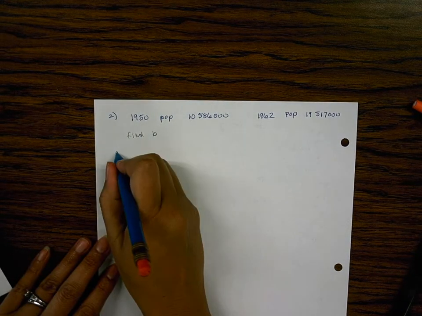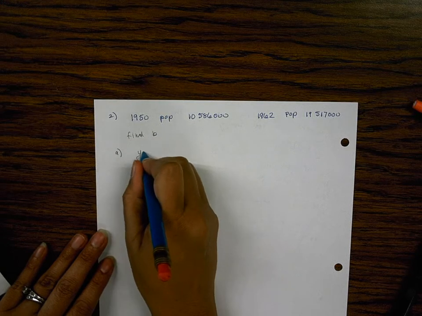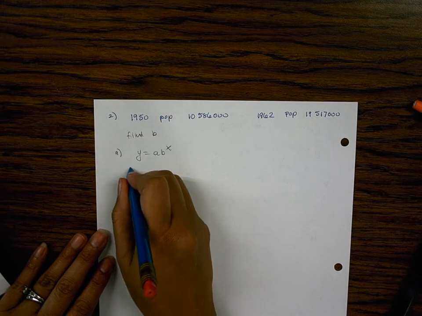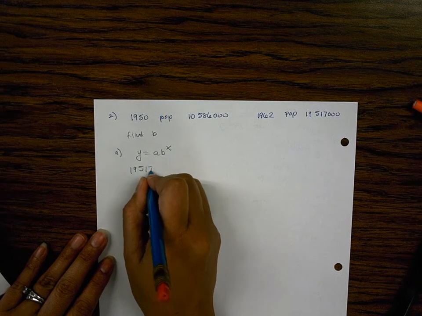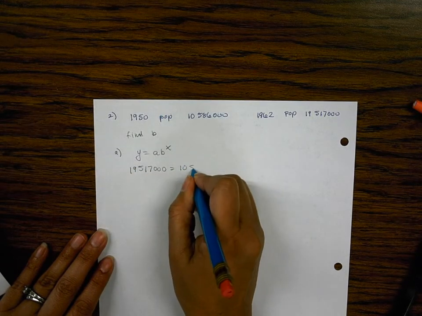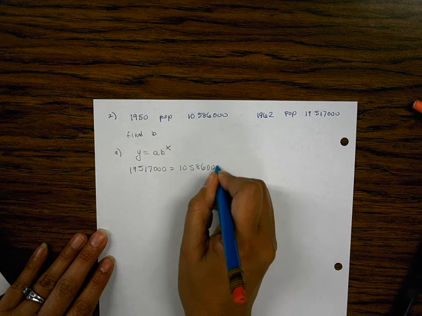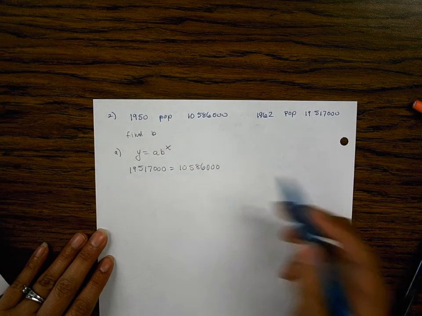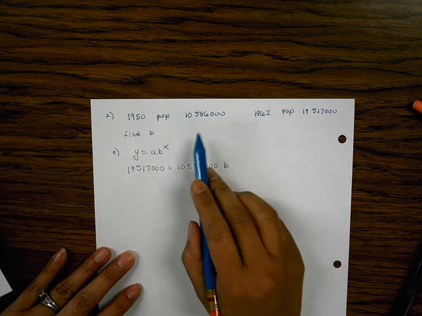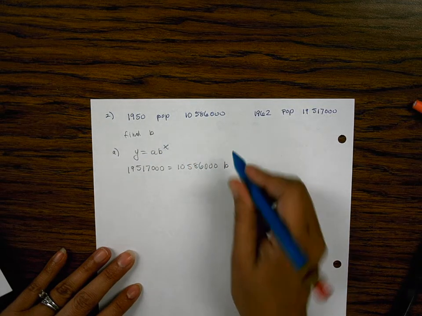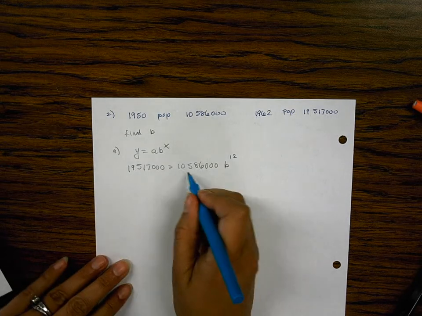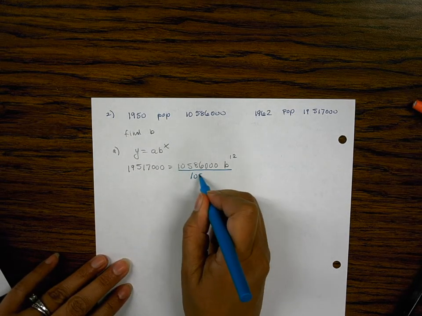And the population is growing, so it is going to be a growth rate. Okay, so y equals a b to the x, y being the amount after given time, 19,517,000, a being the initial amount, 10,586,000. B, we don't know. How much time has passed between 1950 and 1962? 12 years.